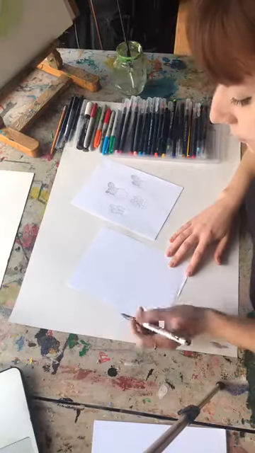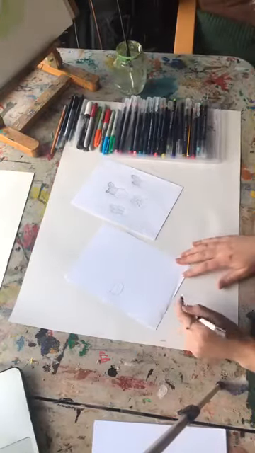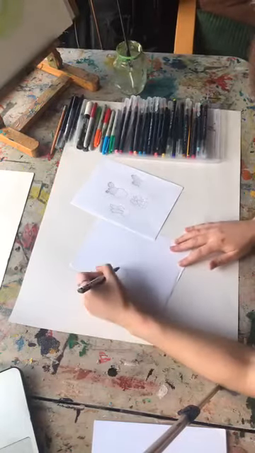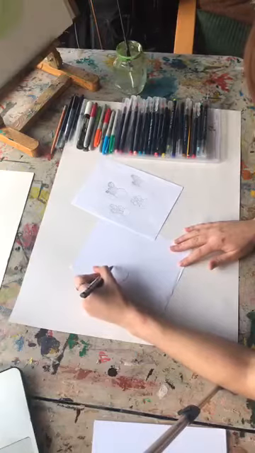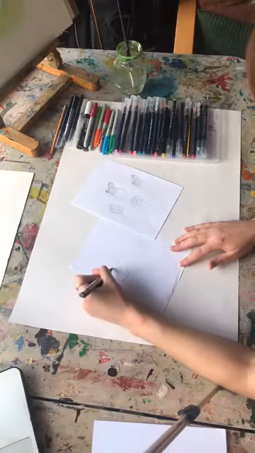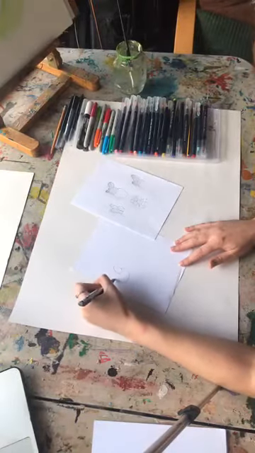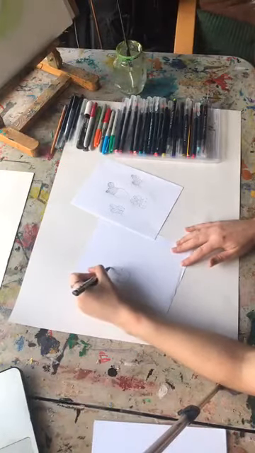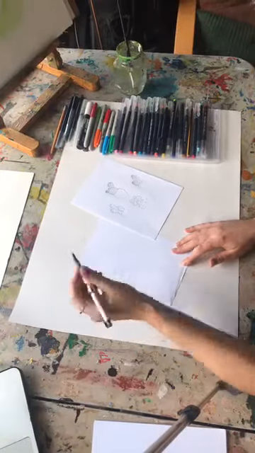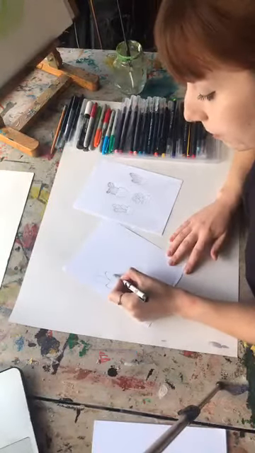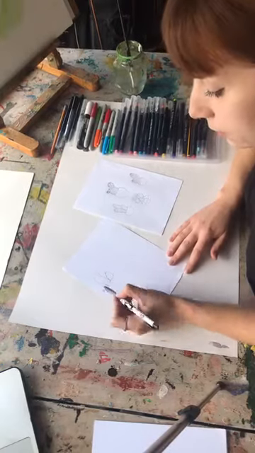Start off really simple at first, just with that sort of shape, and then you're just adding in almost sausage shaped domes for cacti, and then you just want to add in the back of the pot as well, just so you get that nice 3D feel.